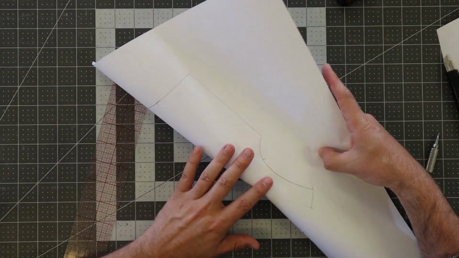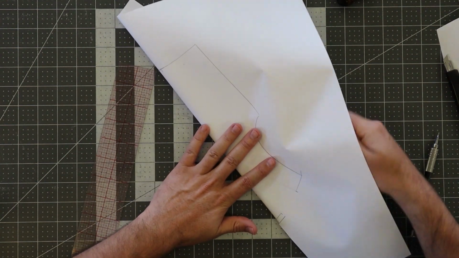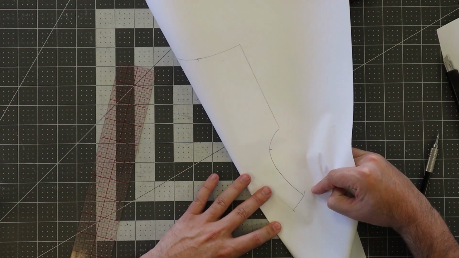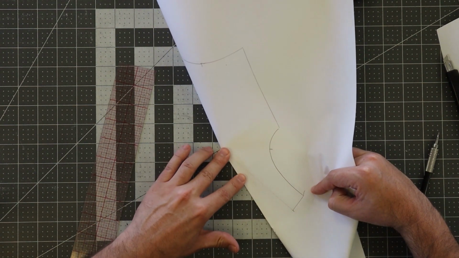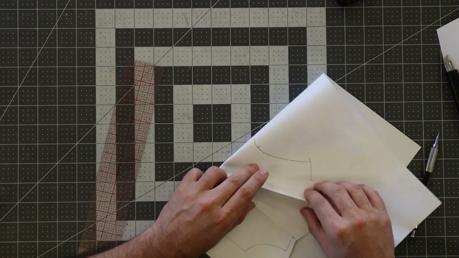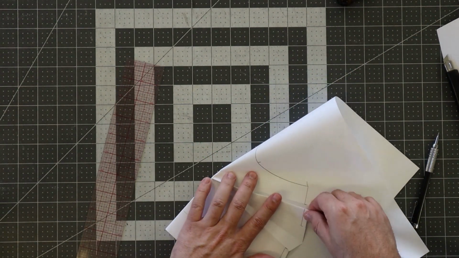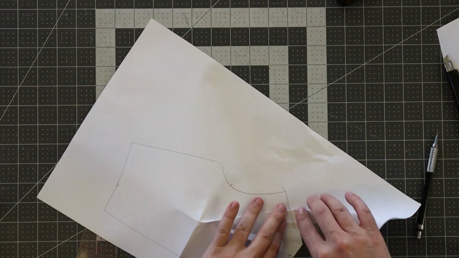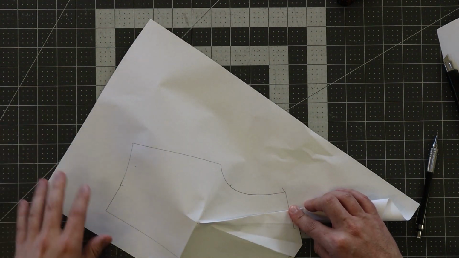And lots of crinkling paper. And there's the second pleat. Fill in my seam allowance.